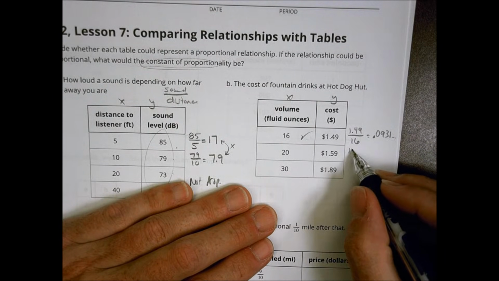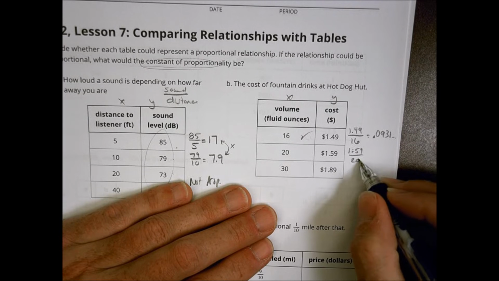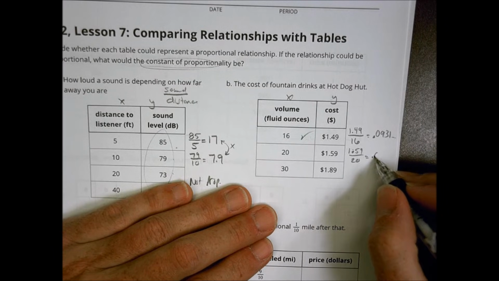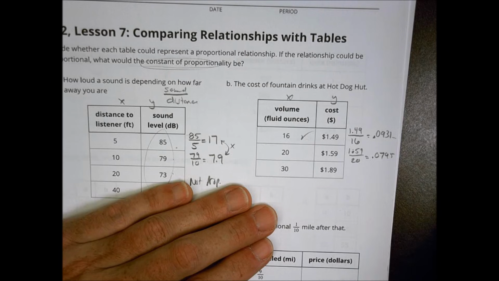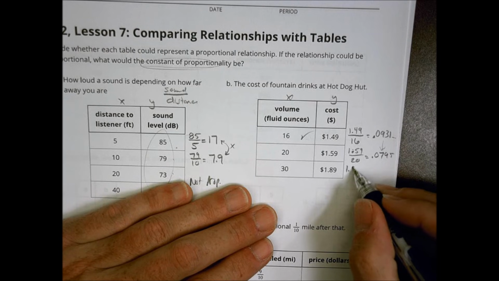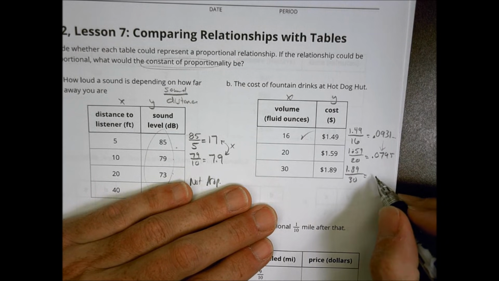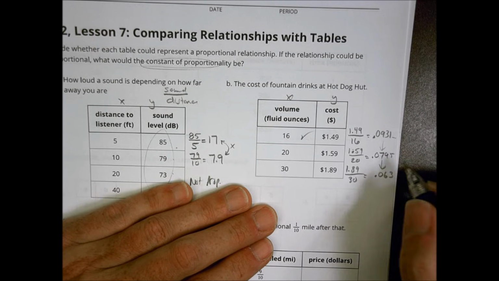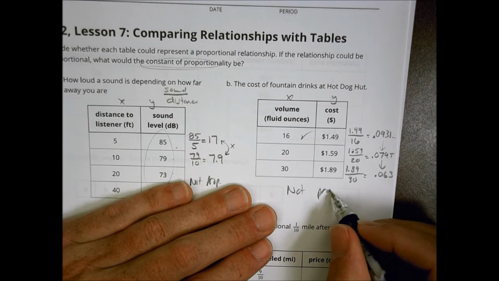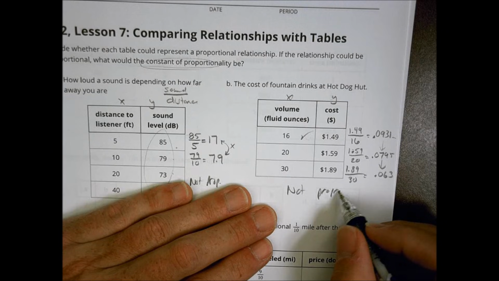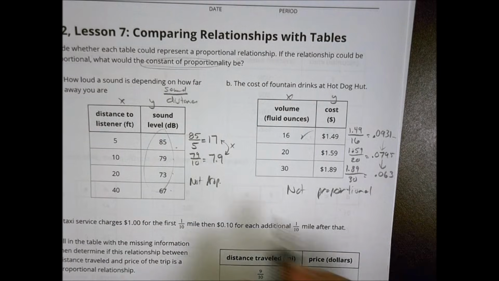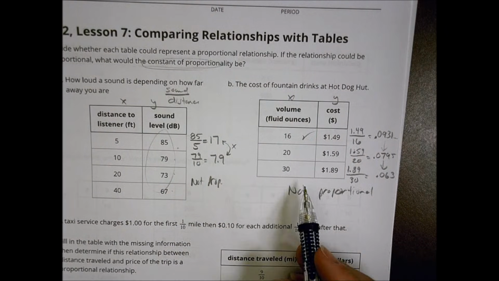If I bought the 20-ounce drink for $1.59, and I wanted to know what the cost was per ounce there, and I do the math, I end up with 0.0795. So almost 8 cents. We can see that the cost per ounce is decreasing as I go down. And same for the last one. $1.89 divided by 30 gives you 0.063. So I'm getting a better deal as I buy more, but it is not proportional. Okay, and that's because the rate is changing all the way through. So both of these tables are not showing proportional relationships.